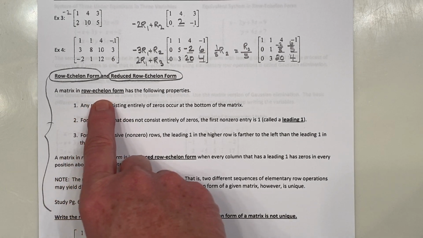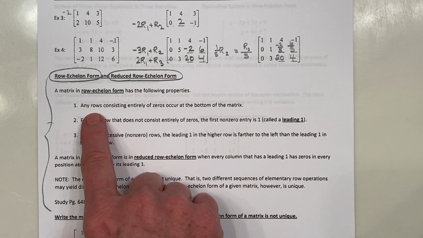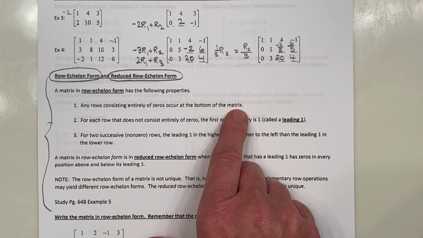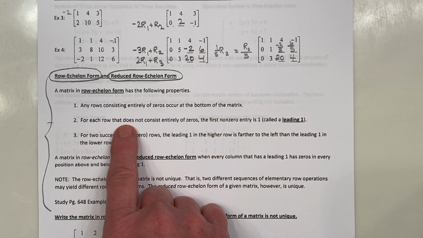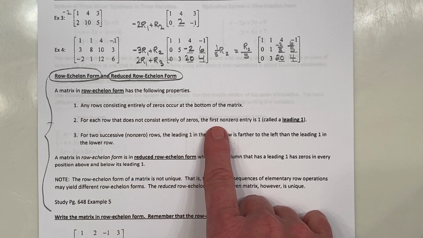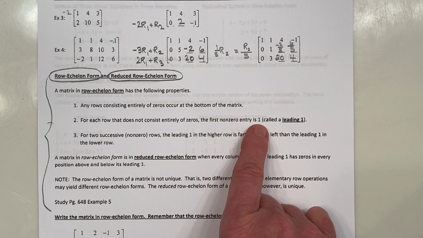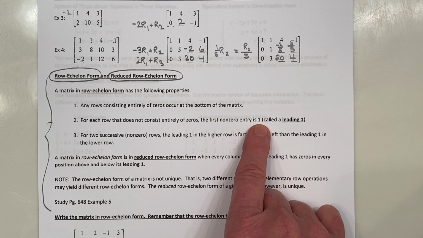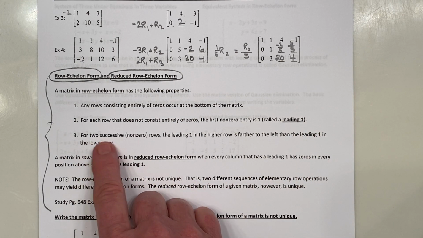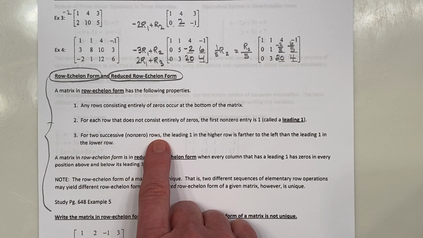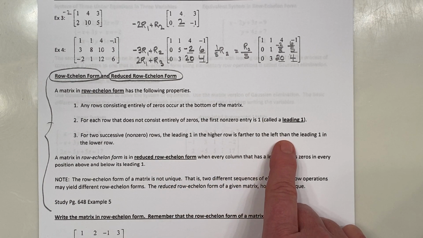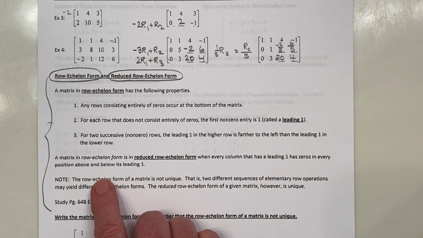A matrix in row echelon form has the following properties. Any rows that consist entirely of zeros occur at the bottom of the matrix. For each row that does not consist entirely of zeros to be in row echelon form, the first non-zero entry is a 1, not a 5, not a 7. It's called a leading 1. For two successive non-zero rows, the leading 1 in the higher row is farther to the left than the leading 1 in the lower row.